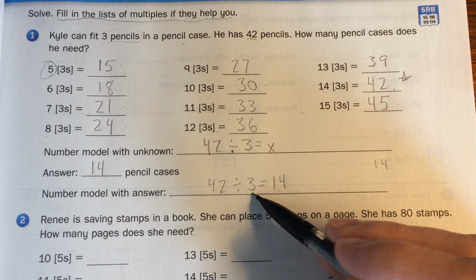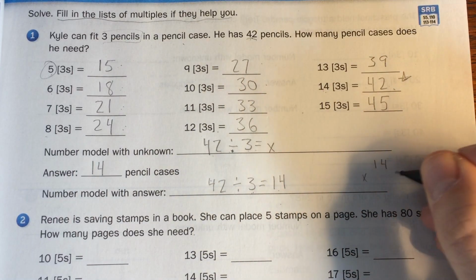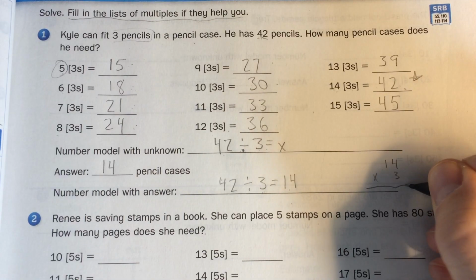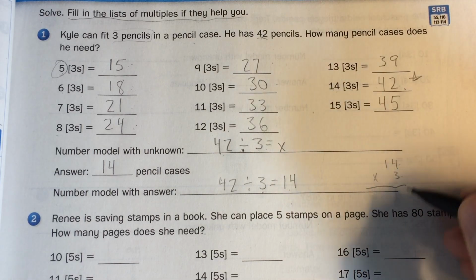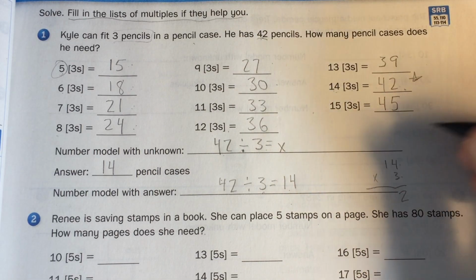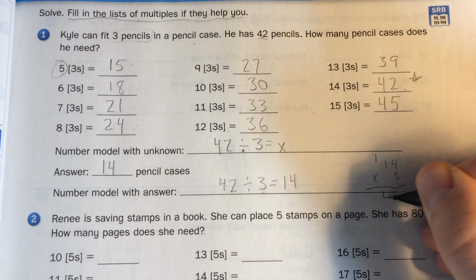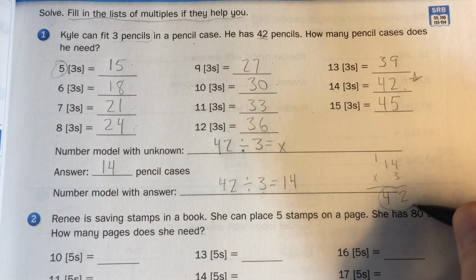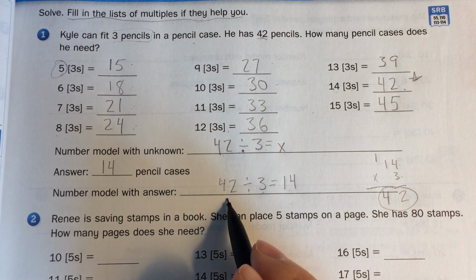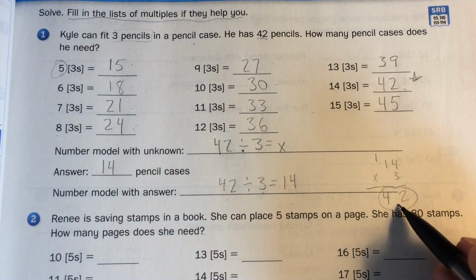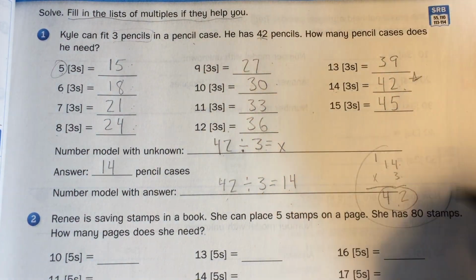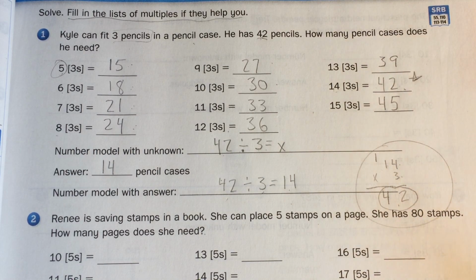This is your divisor. So you can check your work either on a calculator or over here separately. 3 times 4 is 12. Carry the 1. 3 times 1 is 3. Plus 1 is 4. And you should get your dividend. This is your dividend as your answer. And this kind of checks the work and says, yep, nailed it.